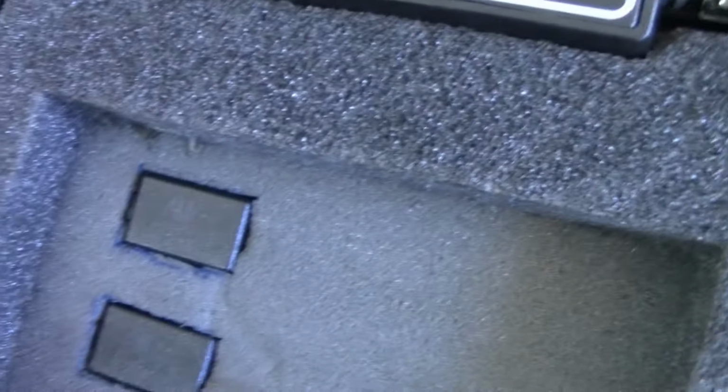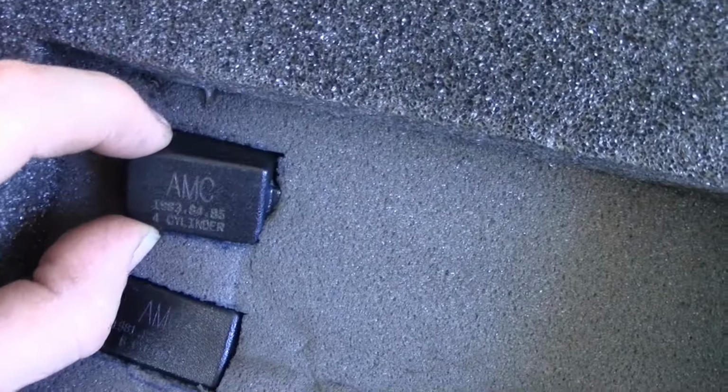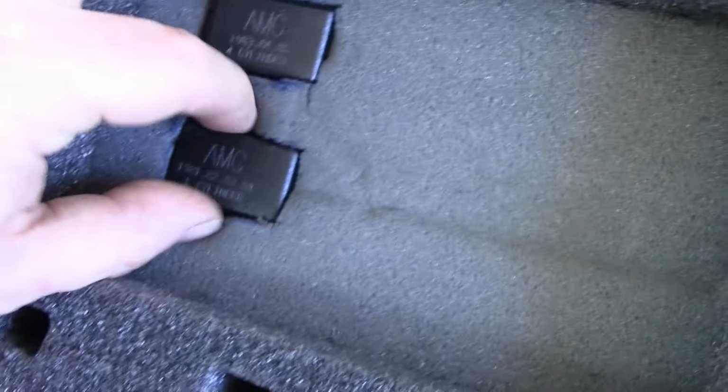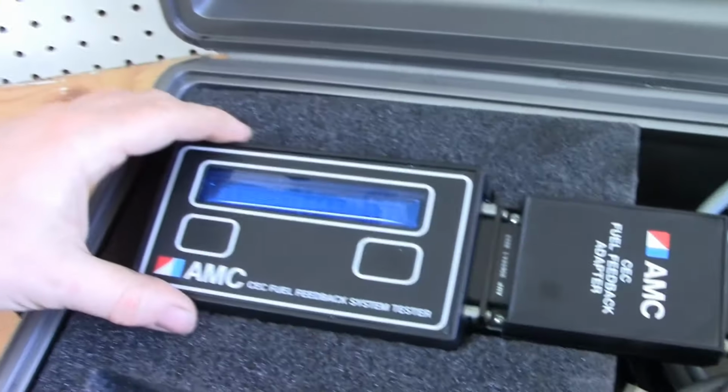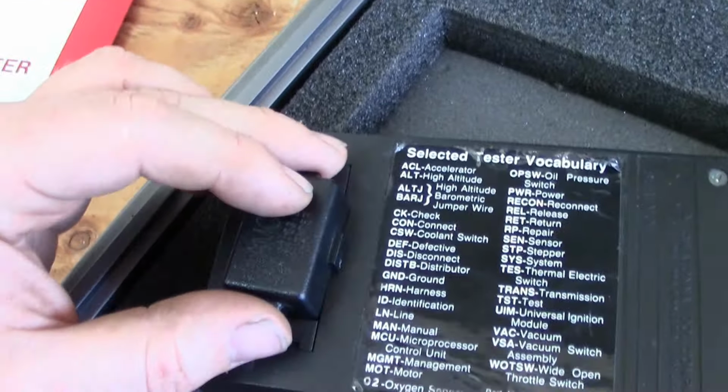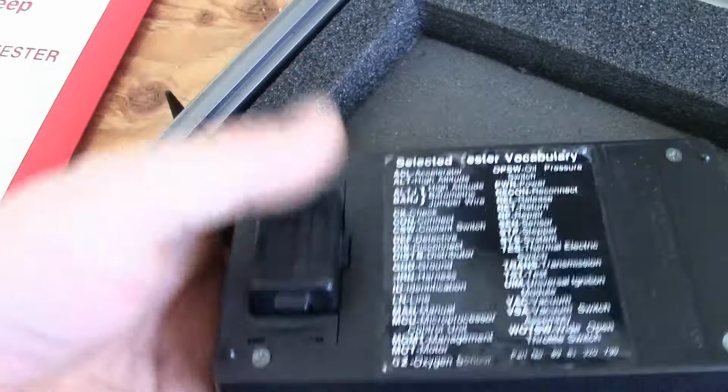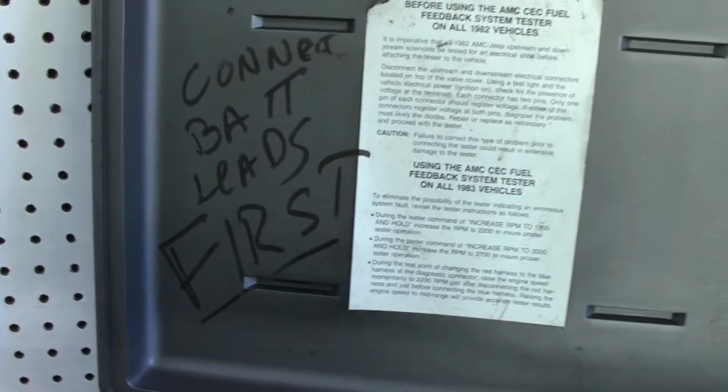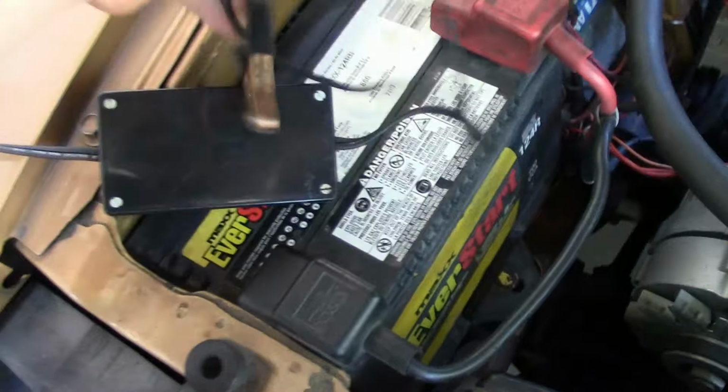Let's see here, 1984, 4-cylinder, 6-cylinder. We'll take our tester, and there's our socket. Line up our keys, pop it in, follow the massive warning. So I will try to do this all with one hand.